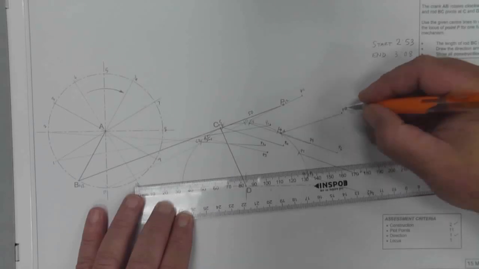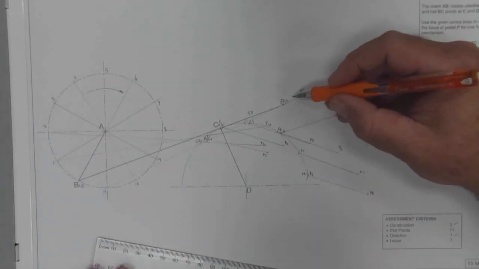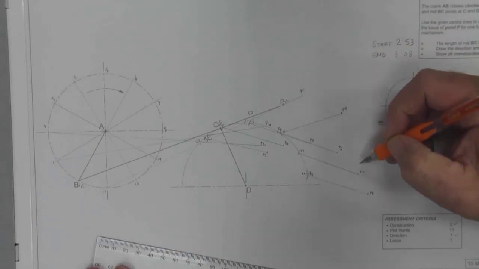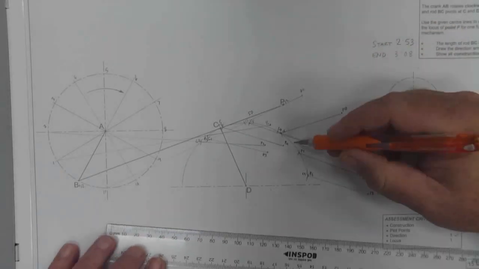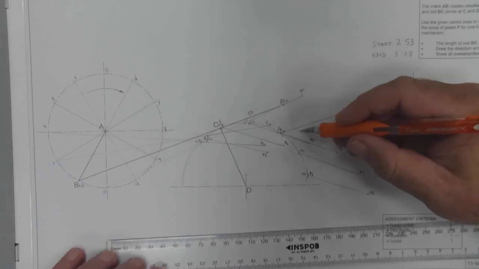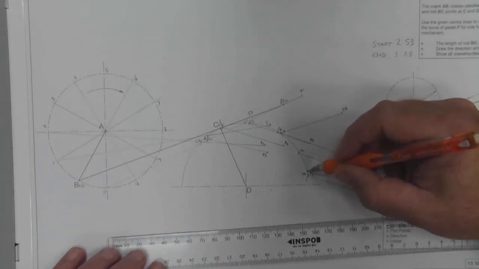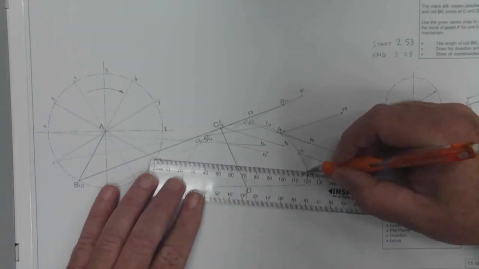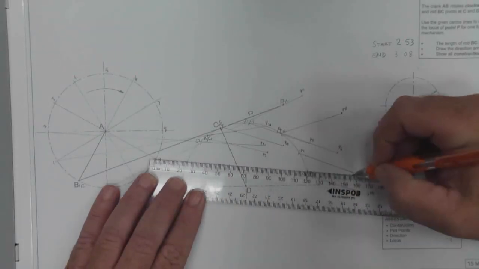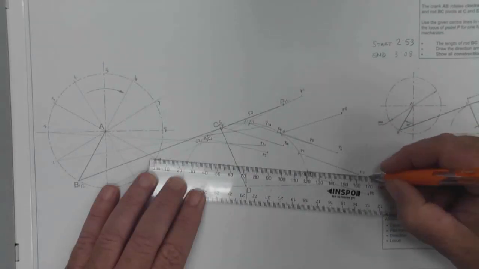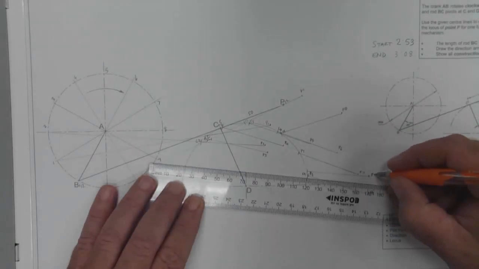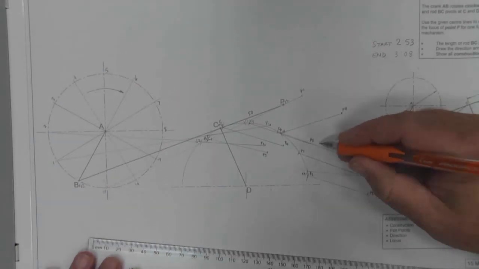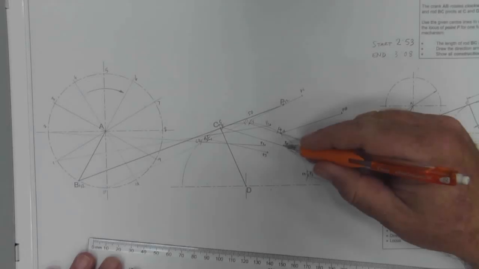There's P10. Okay, so here I've got 12, 11, 10, 9 I've still got to do. So there's 9. Line it up, extend. There's P9.